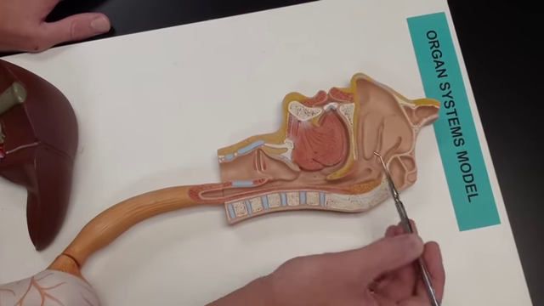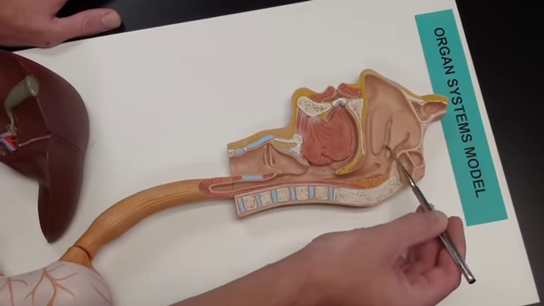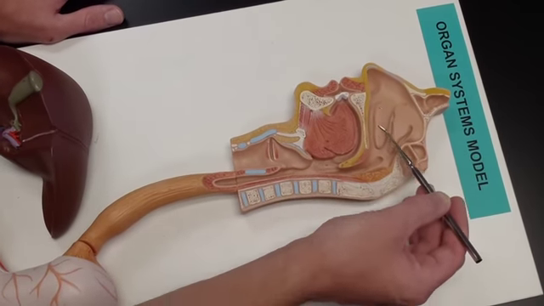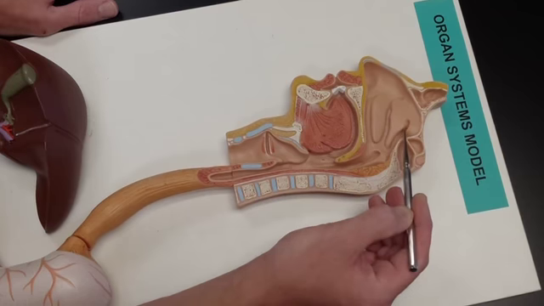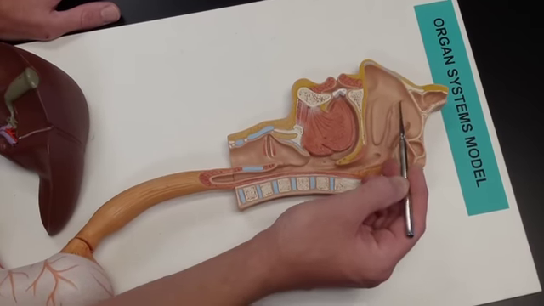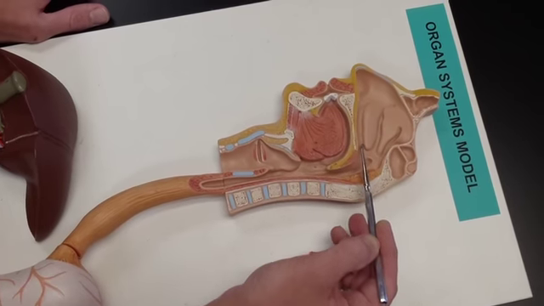All right, we're going to step by this one more time. This is your superior nasal concha, your middle nasal concha, and your inferior nasal concha. Your superior nasal meatus, middle nasal meatus, and inferior nasal meatus.